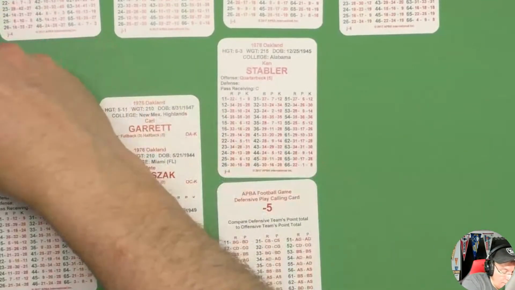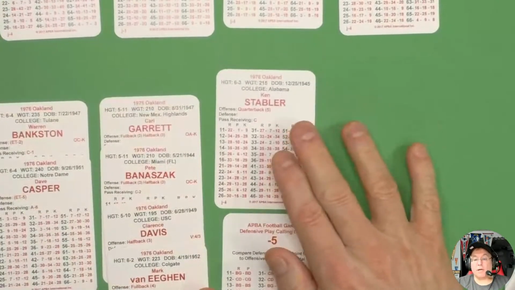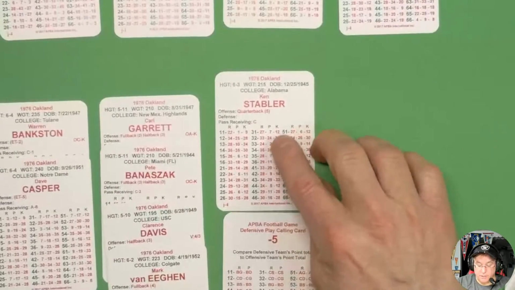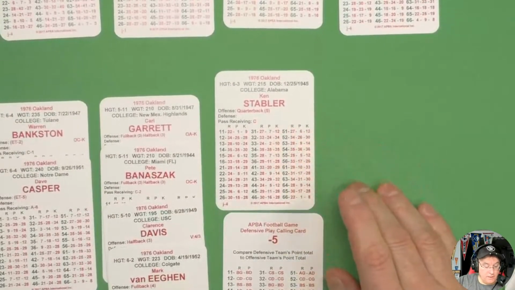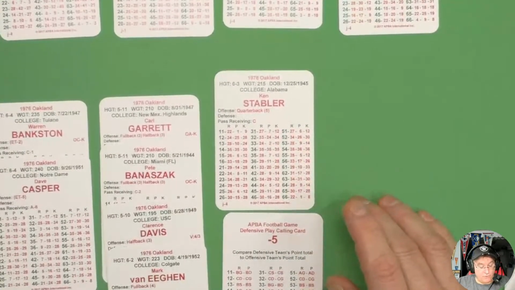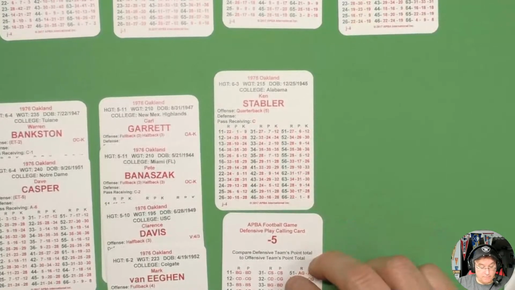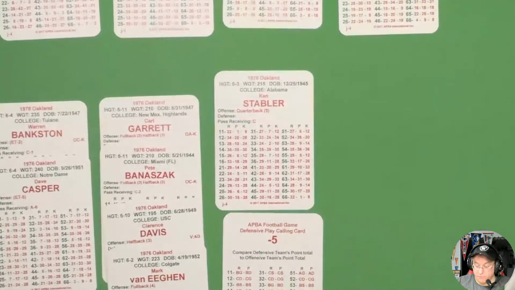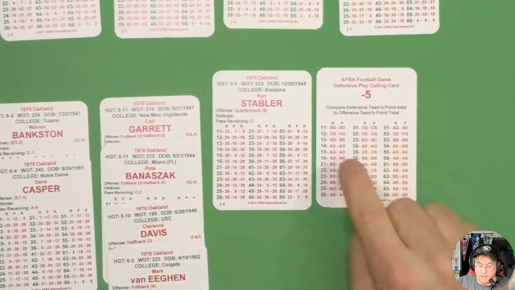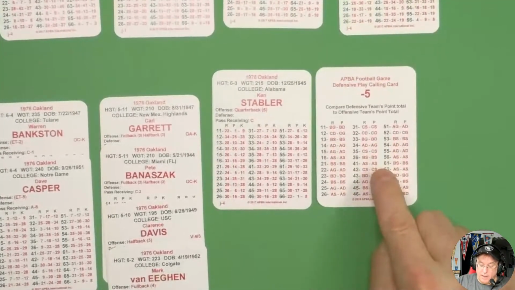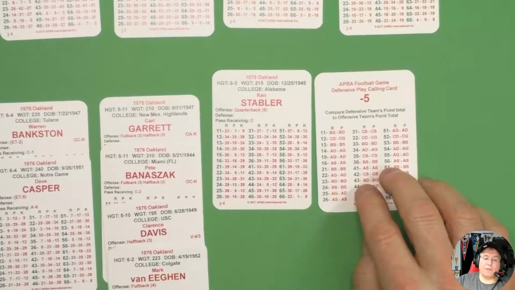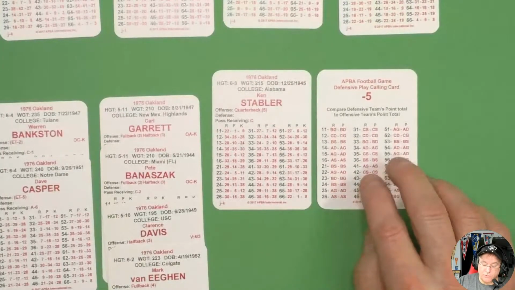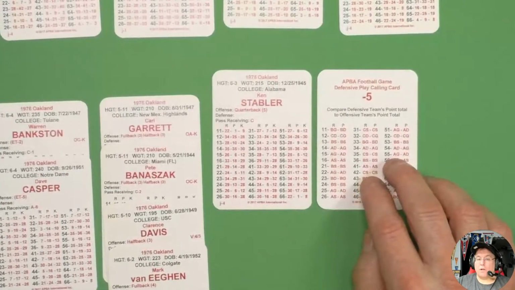So on a pass, then you would roll off the Stabler card. And so you get your result off the P column. You go to the chart, and then am I looking at A, B, or C? And are they playing pass, standard, or ground? And if you played ABPA football, that's kind of how it goes. So that's what I like about using these cards here. It gives me some different rolls. And what this does for me is it simulates making the right call or the bad call.